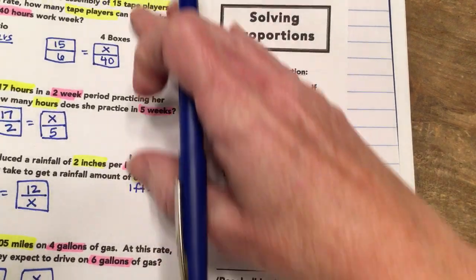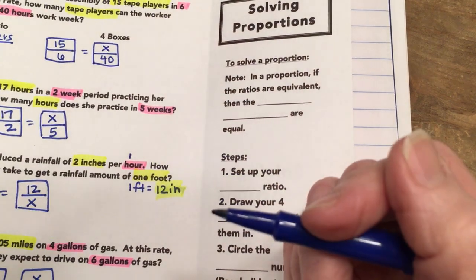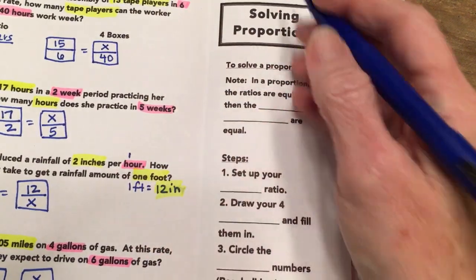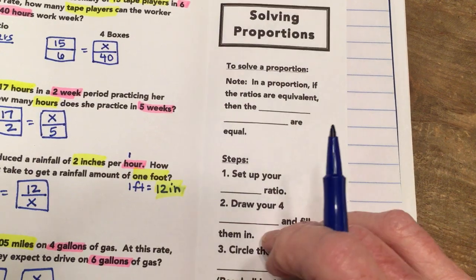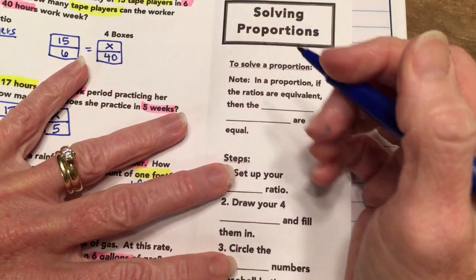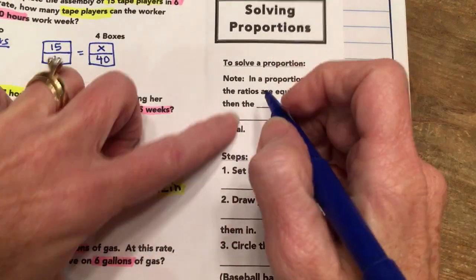If you didn't do this video first, you need to go back and watch it so that you already have your proportions set up, because we're not going to take the time to do that again in this part. So now that we have our proportions set up, how do we solve? How do we figure out what this x is going to be? To solve a proportion, we need to remember something.